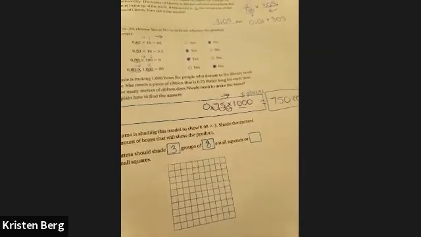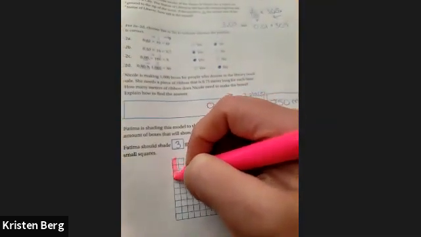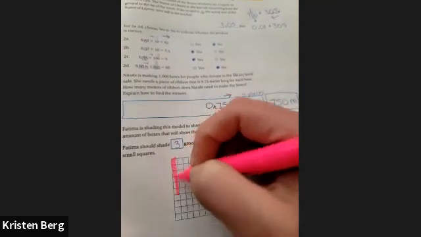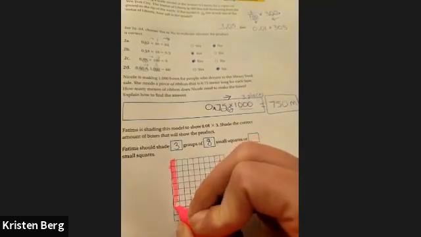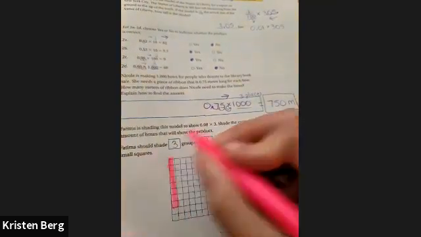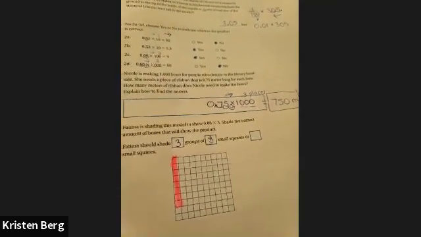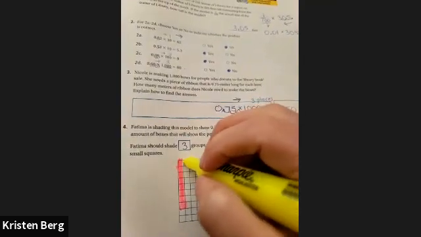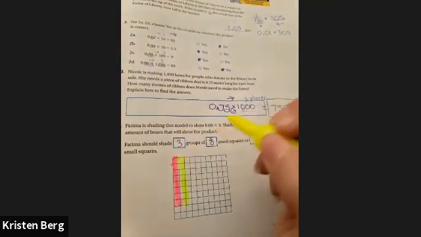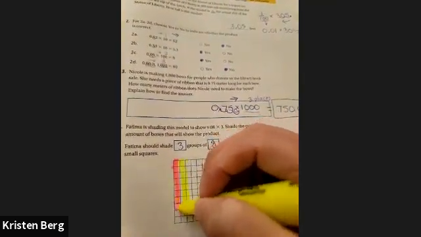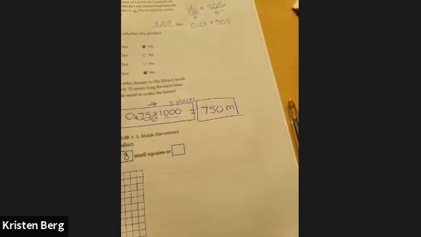So if you did that, 8. So this is one way you could do it. You could go ahead and do 8 here. Then you could go ahead and do another 8 here. And then you could have done one more row of 8.